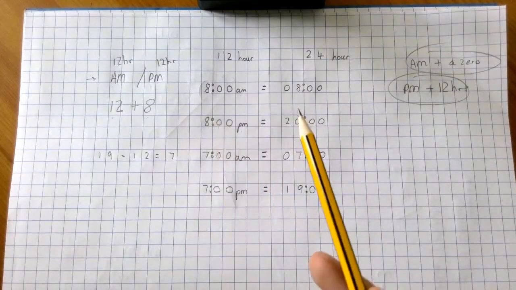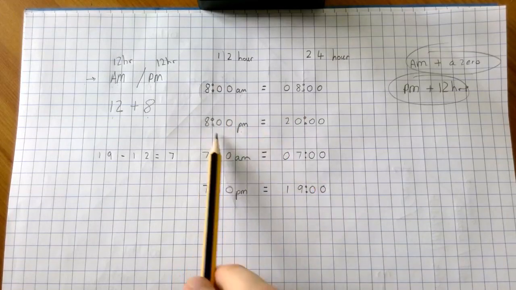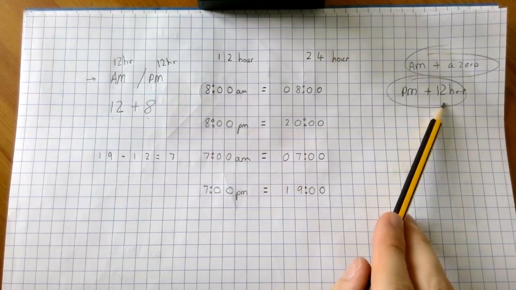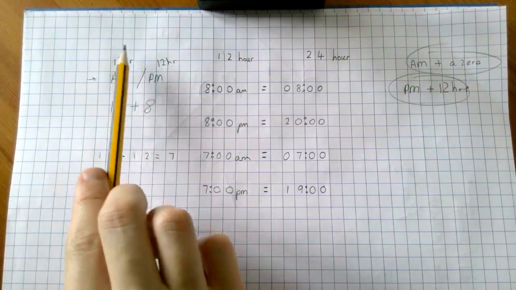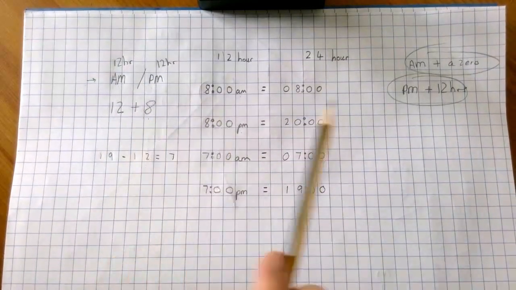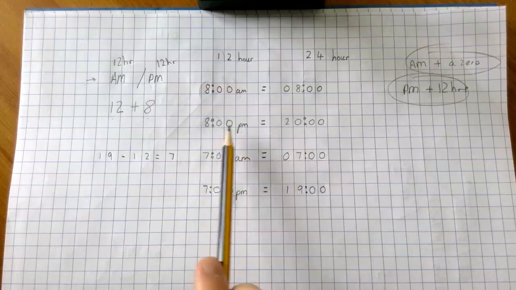So you could always double check and think, well, is it different? If it's PM, you're going to add 12 hours on, because it's already had the 12. We already had all the hours for the AM, and we've had an additional 8. So we think about PM, we add 12 hours.